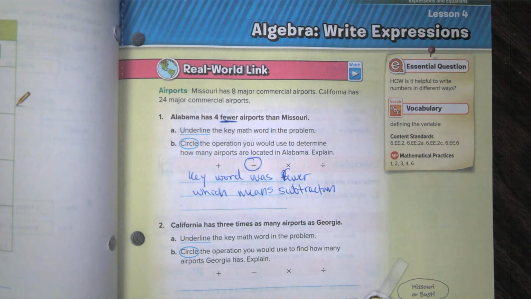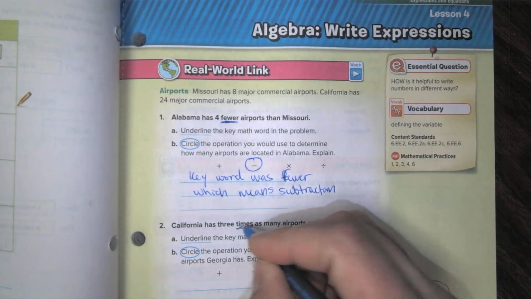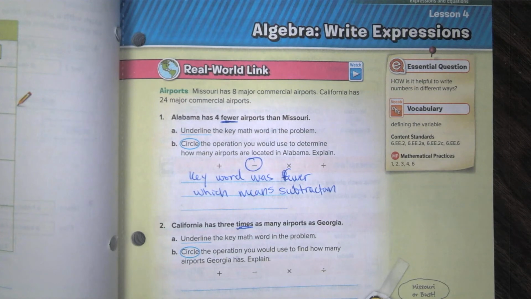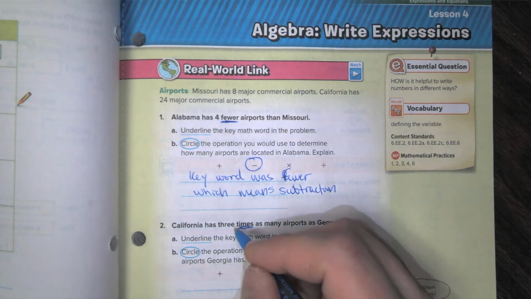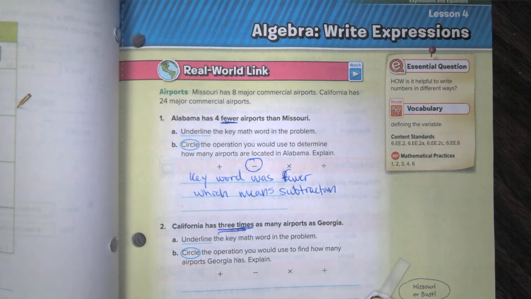All right, so number 2 now. California has 3 times as many airports as Georgia. So we're trying to figure out how many airports are in Georgia. So what key math word are we going to underline, Mariana? Times. 3 times as many. You can underline the 3 part too. 3 times would work.